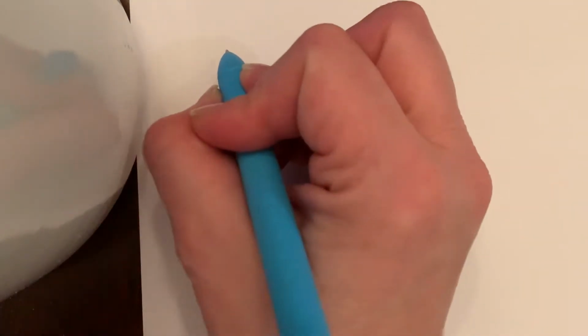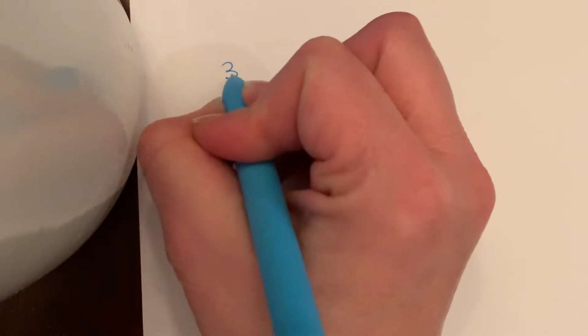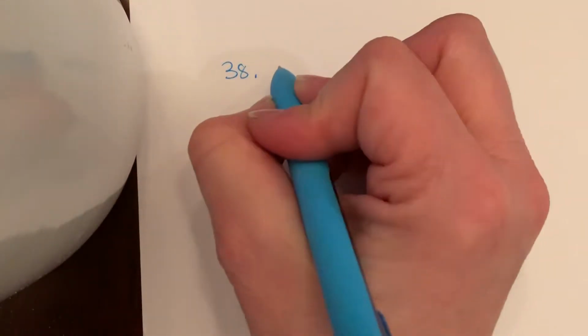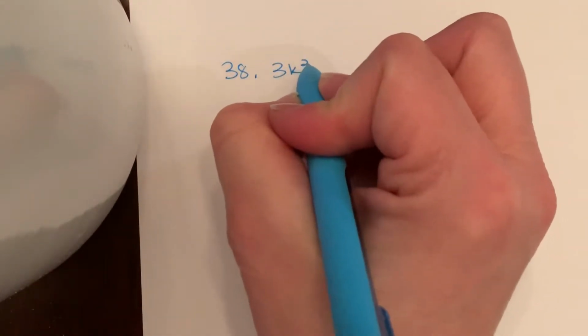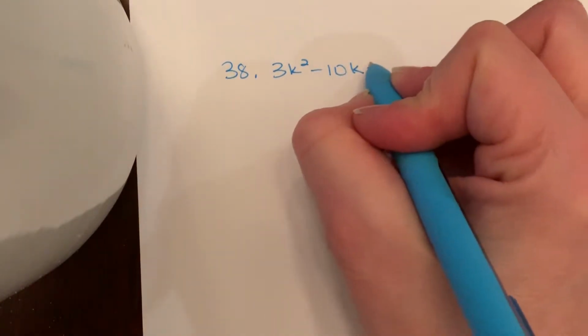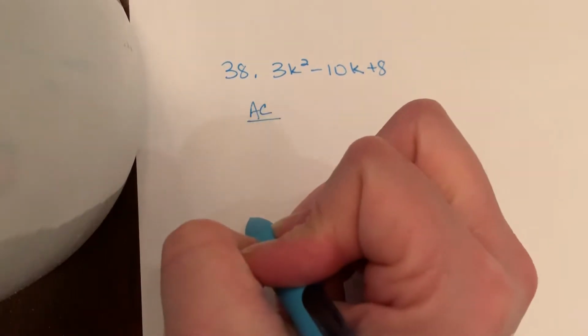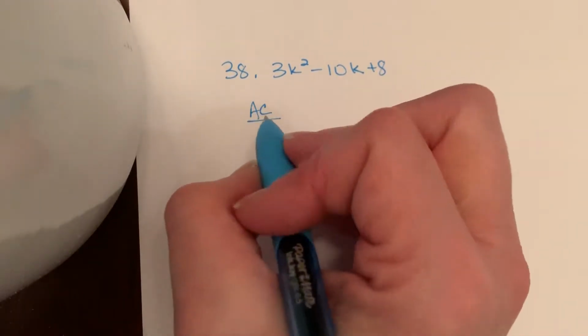Okay, I'm going to work a final few problems from the extra practice on Chapter 8. I'm going to start with number 38. We have 3k squared minus 10k plus 8. We're going to use that AC method that I introduced in a previous video.